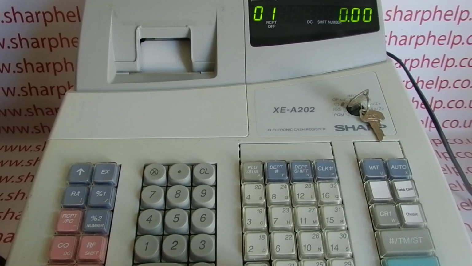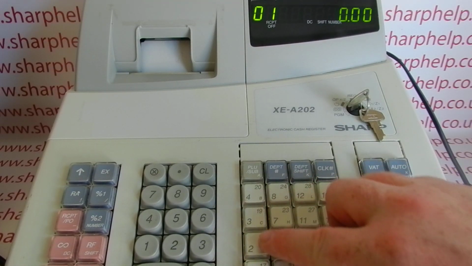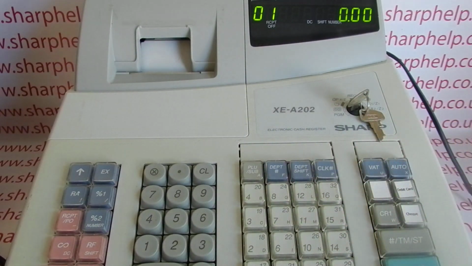For department 1, you press it, and then now we can type in the characters, up to a maximum of 12, for the description that will appear on the receipt and on the report when you sell items through this department. I'm going to call my department 1 groceries. If you look closely on the till, all the department keys and some of the function keys have letters on them.